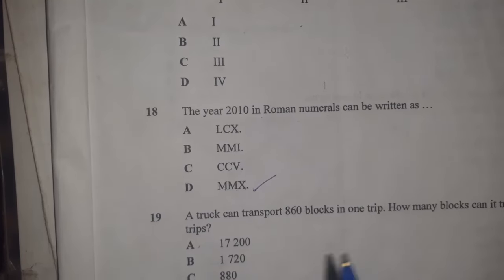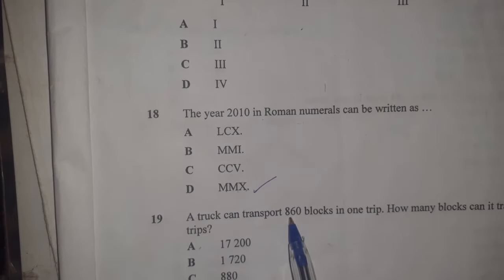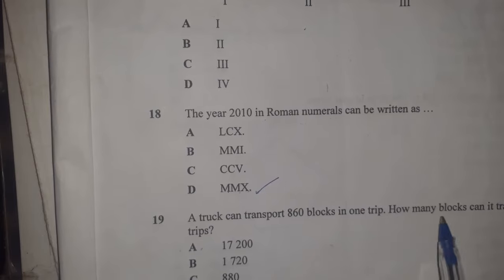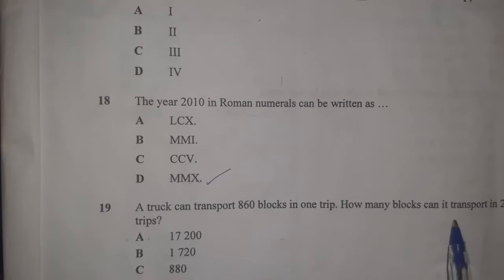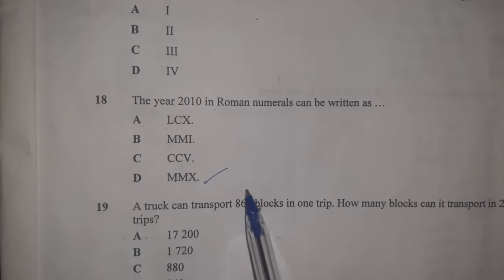A truck can transport 860 blocks in one trip. How many blocks can it transport in 20 trips? One trip, it's this one.